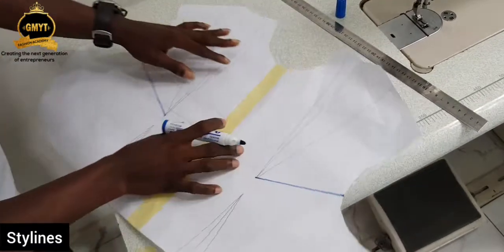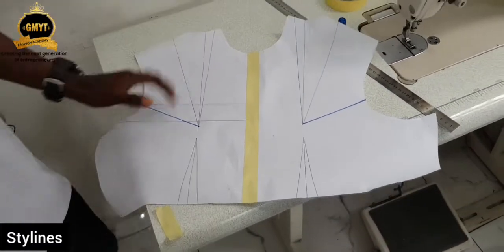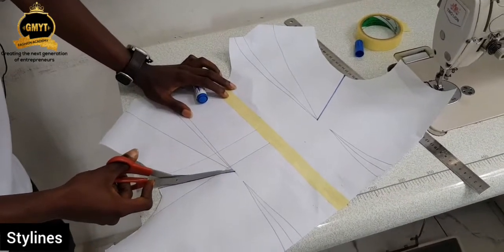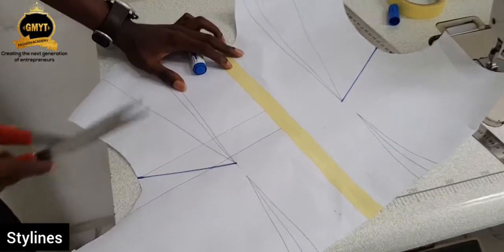So the first thing first, the slash and spread method. You are slashing down to the bust point.